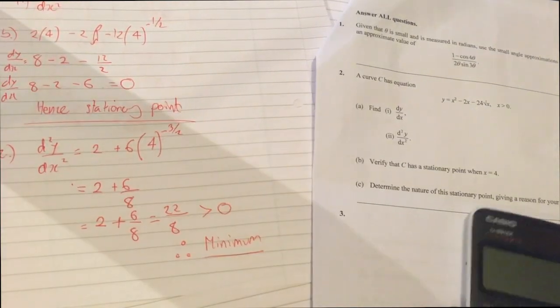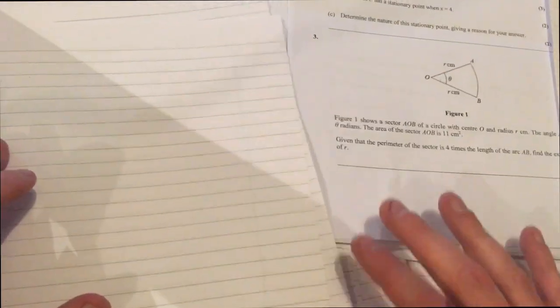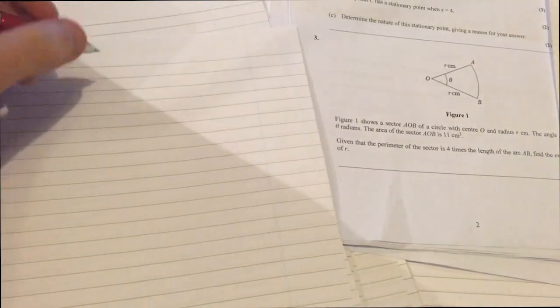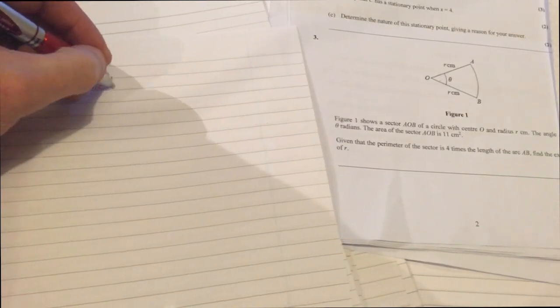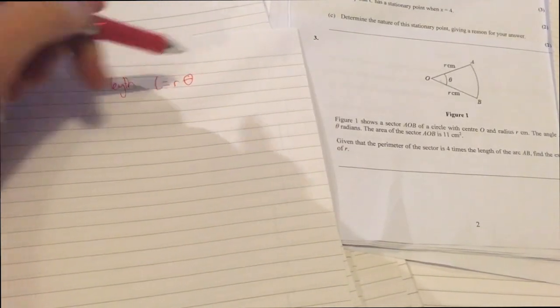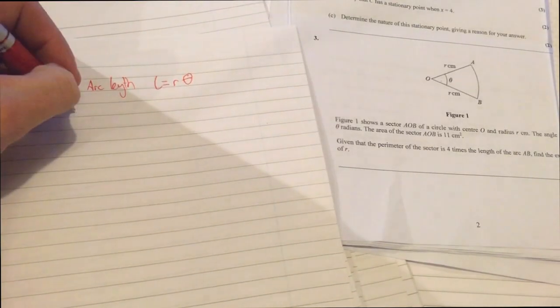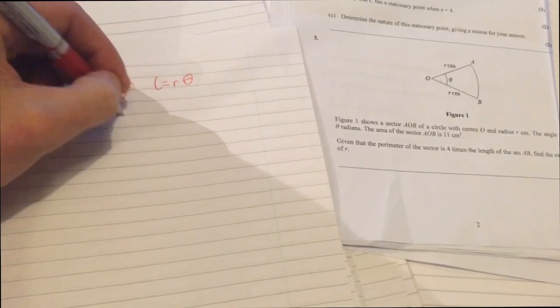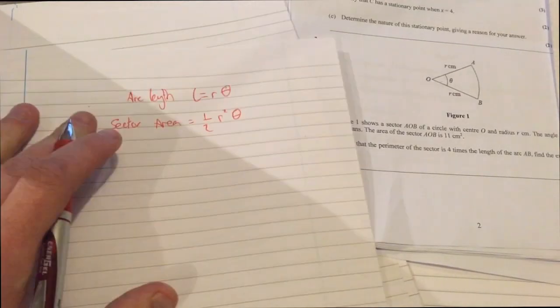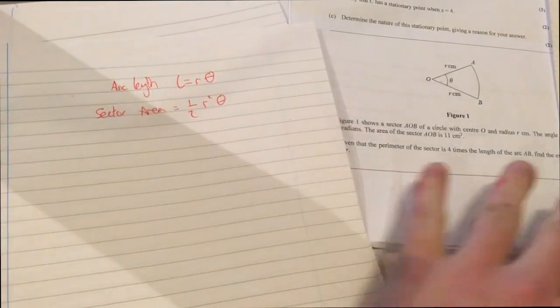Cool, right, on to question 3. This is all about trigonometry, looking at area of different shapes. So again, the key equations here: we know the arc length L equals r theta. Remember, only when it's in radians, not that that's relevant here. And the sector area is half r squared theta. A lot of you hadn't learned those, which is why you got this wrong.